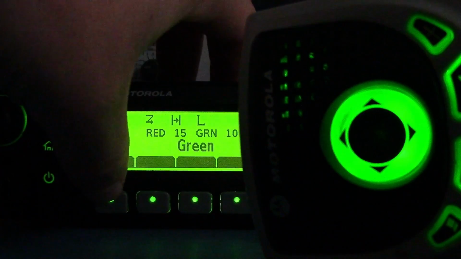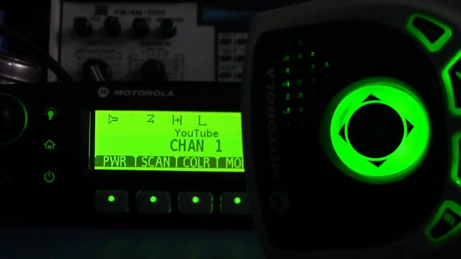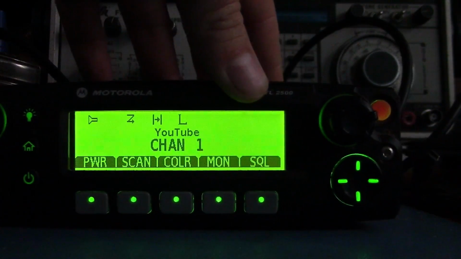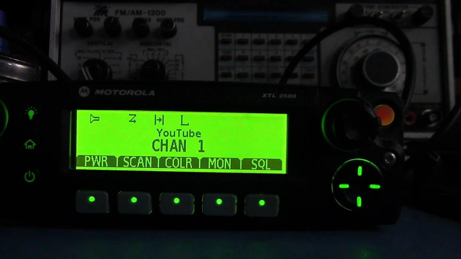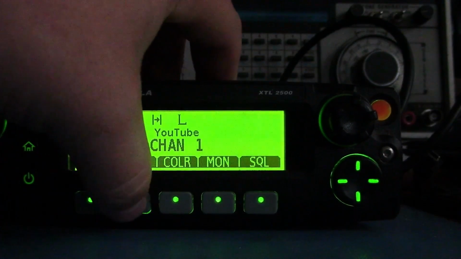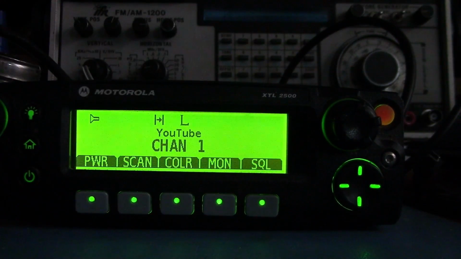So what you'll see here is a demonstration of the scanning features. On the display, you'll notice on the upper left there's a little speaker icon. That just means that the current channel is being monitored. The Z next to that says that your scanning is on or off. You see I just turned scan off, and now the Z is gone. I turn scan back on, the Z is back.